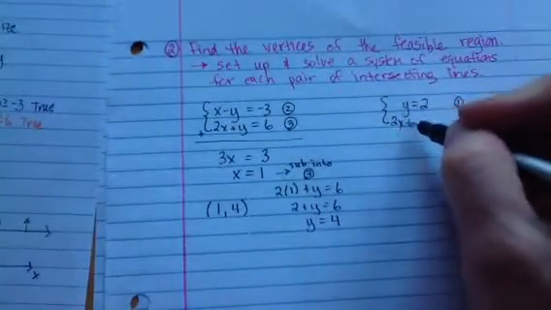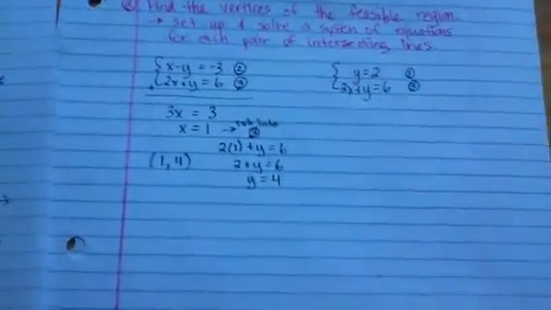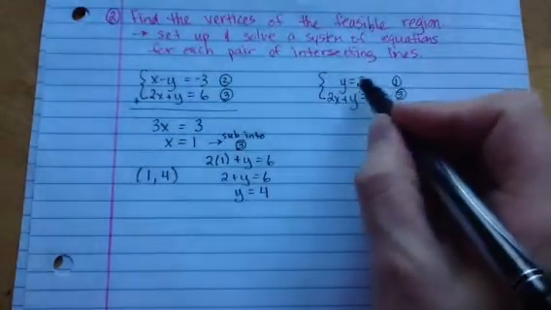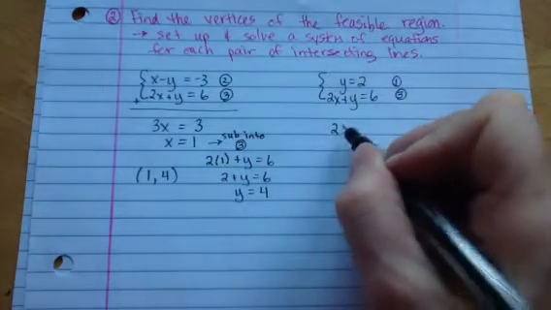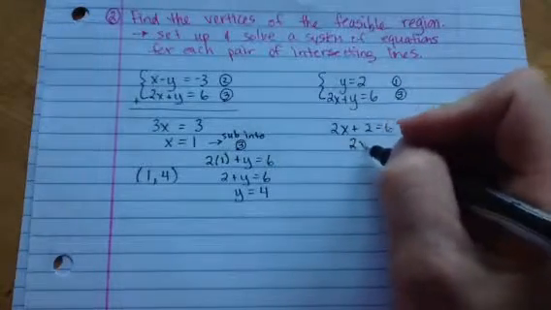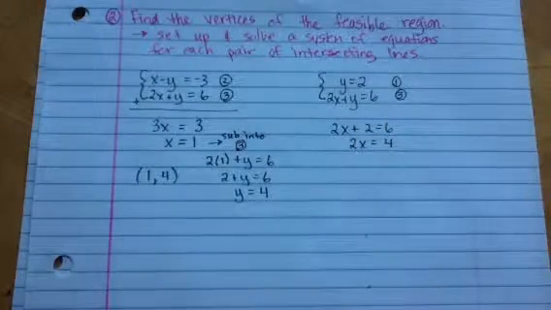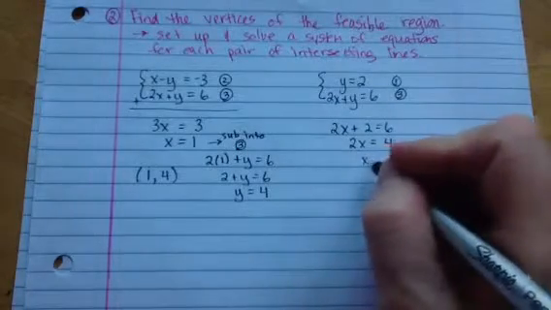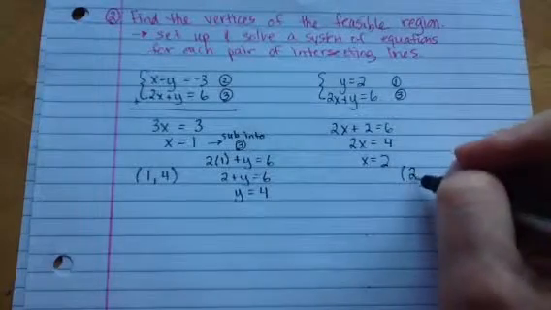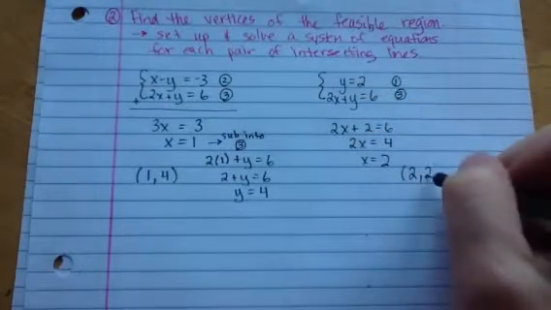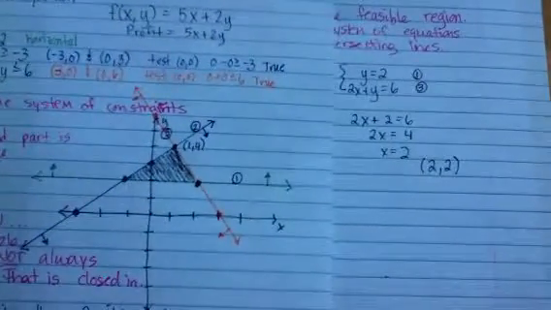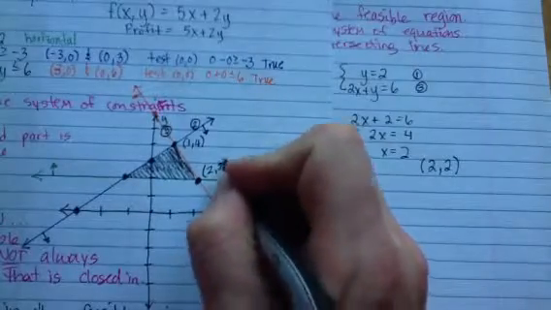So 2x plus y equals 6. This system can easily be solved by substitution. So I'll substitute y equals 2 into that equation 3. So I have 2x plus 2 equals 6. Subtract 2 from both sides, I get 2x equals 4. Divide both sides by 2. We get x equals 2. So the ordered pair for that vertex is going to be 2 for the x and 2 for the y. We can go back and label that on here, on our graph. 2, 2.